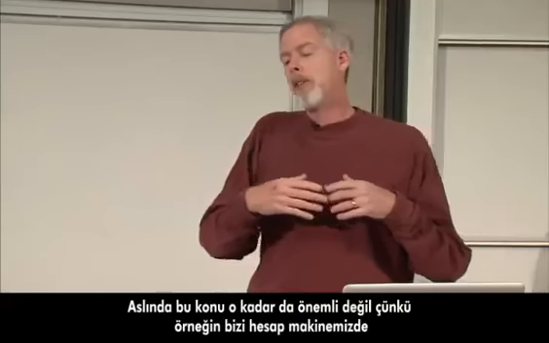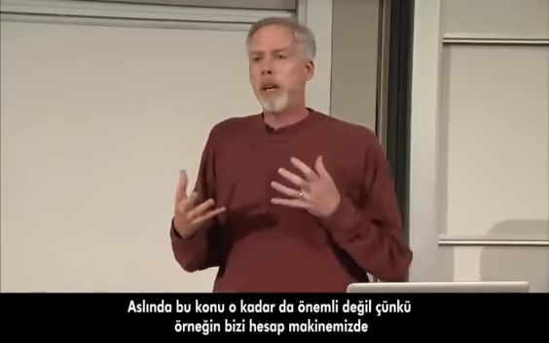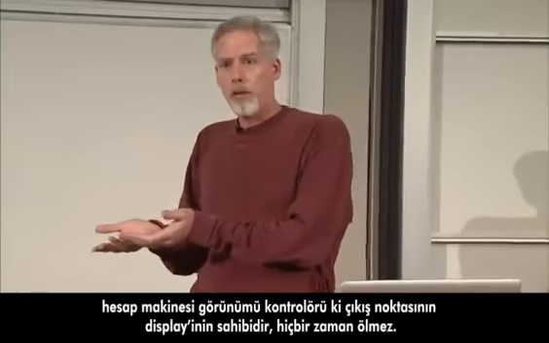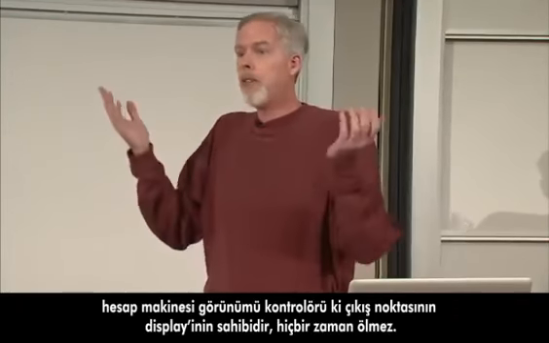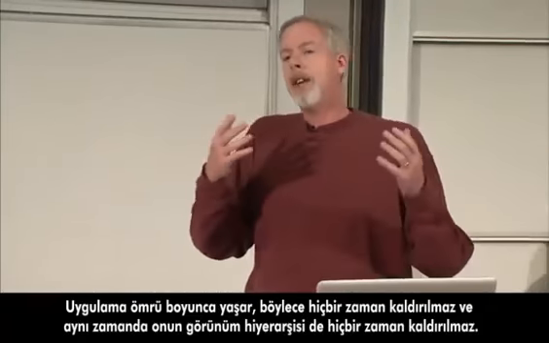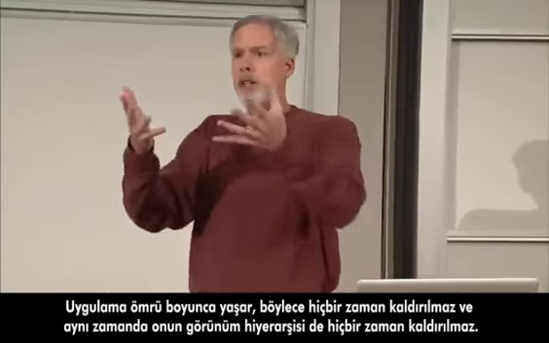Now, the reality is this doesn't matter that much because, for example, our calculator view controller, which is the owner of our display outlet, never dies. It lives the entire lifetime of the app, so it's never going to get released. And also, its view hierarchy never gets released. It stays on screen all the time.